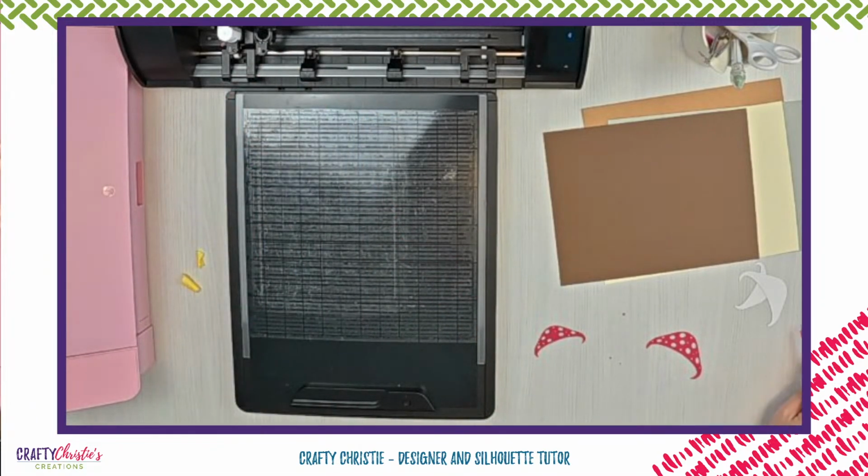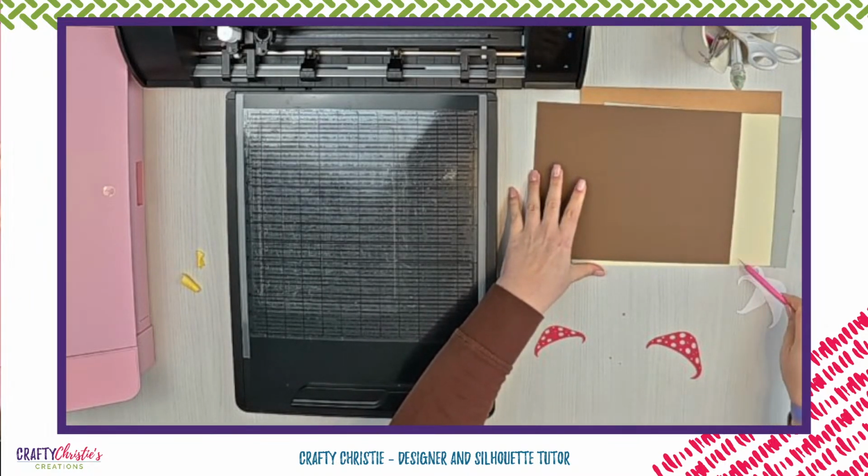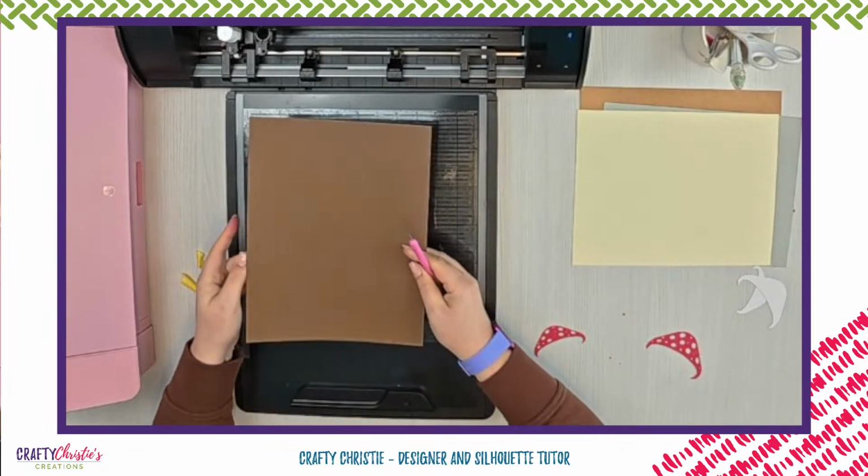Okay. So we're going to do the underside here. Do this brown.